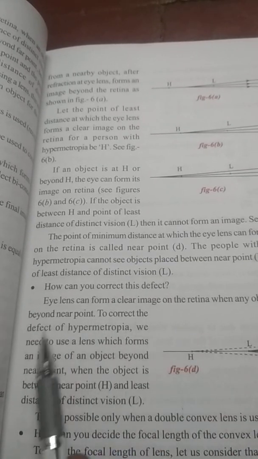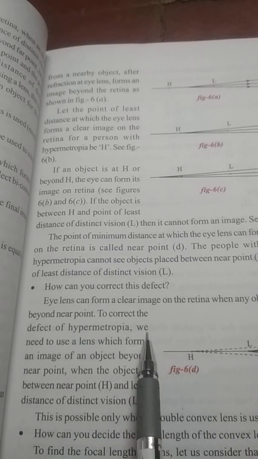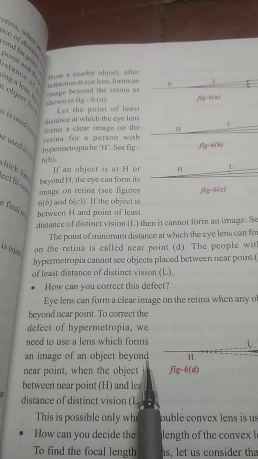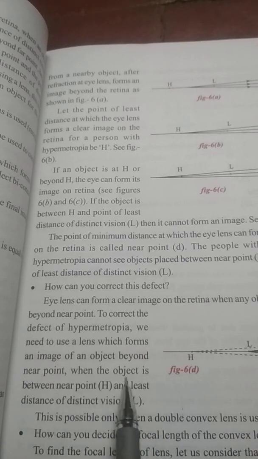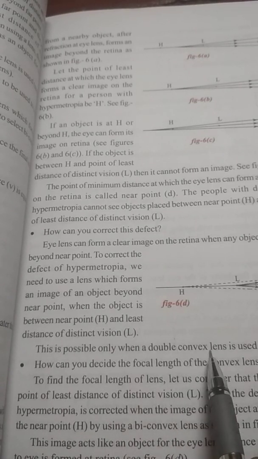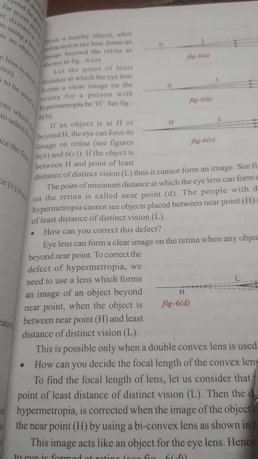To correct the defect of hypermetropia, we need to use a lens which forms an image of an object at or beyond the near point when the object is between the near point and the least distance of distinct vision. This is possible only when a double convex lens is used.